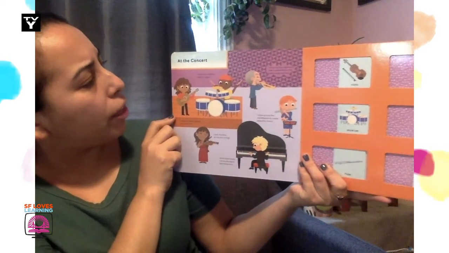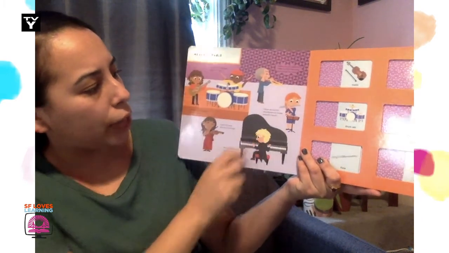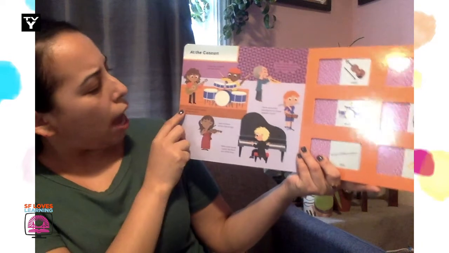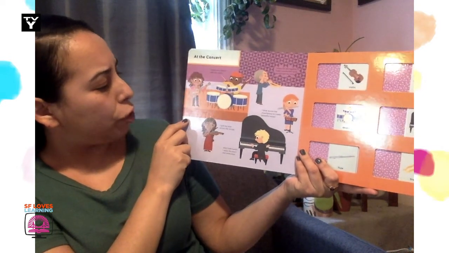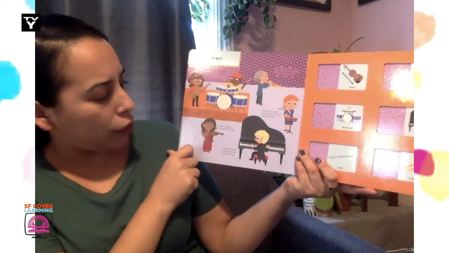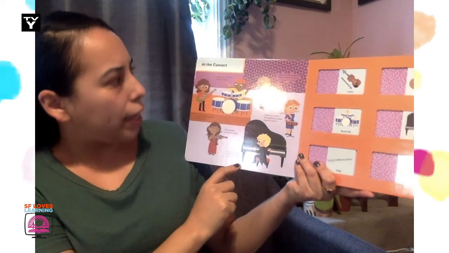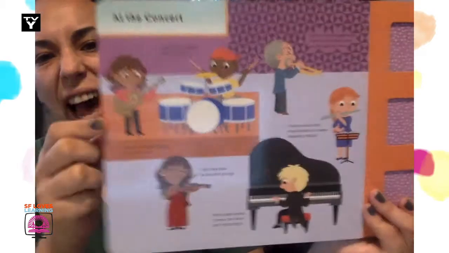I beat out a rhythm with my sticks. I blow across the mouthpiece to create beautiful music. I strum or pluck several strings at once. I pull my bow across the strings. With both hands, I press the black and white keys. This is at the concert. Now let's see.